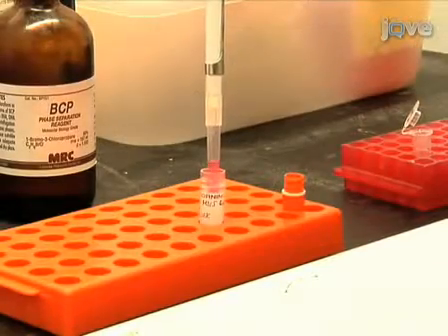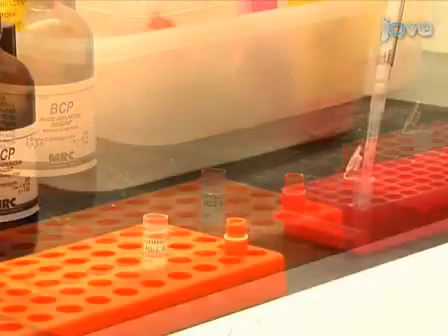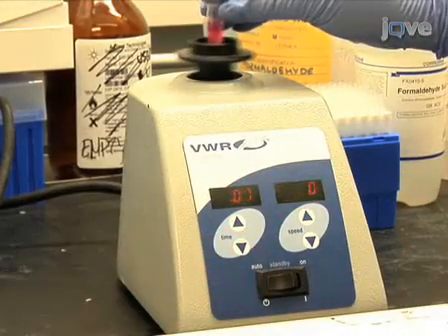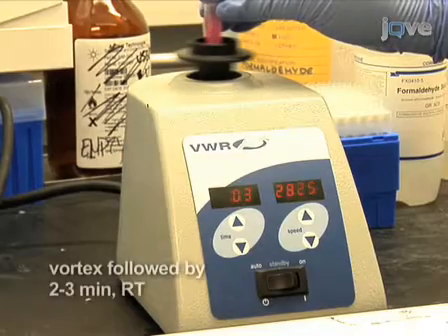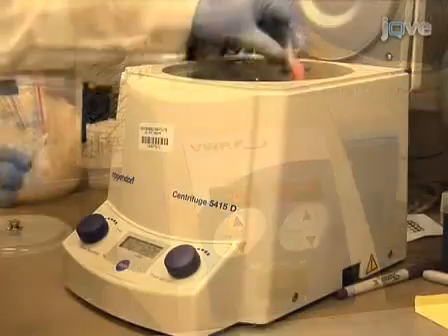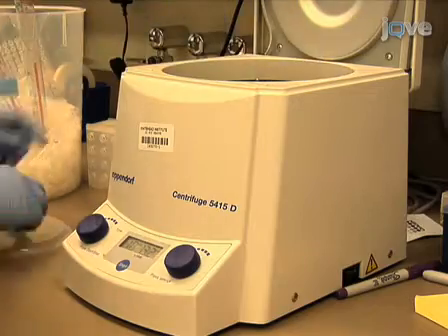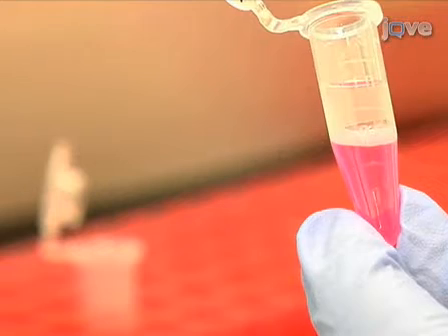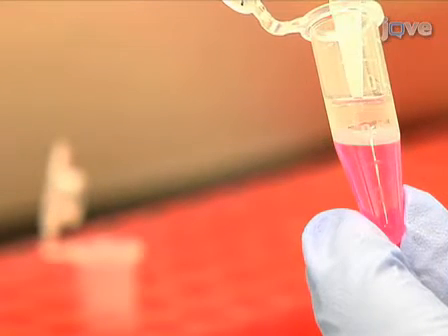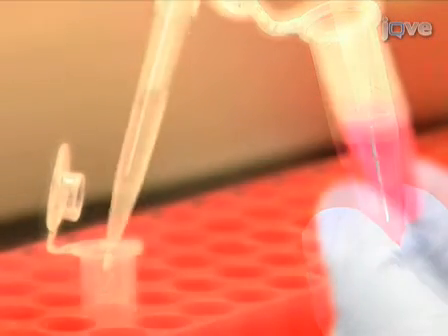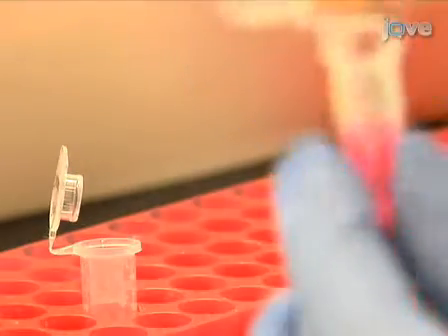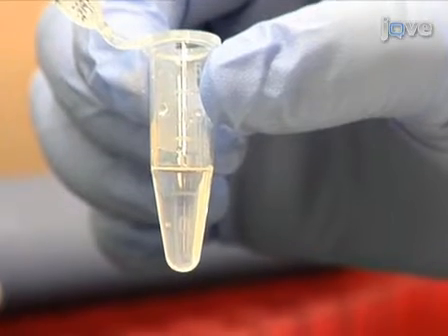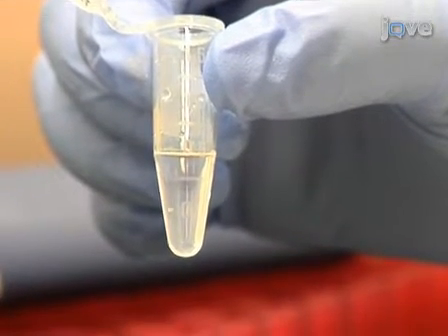You may need to transfer the sample to a larger tube if you are starting out with a large amount of trizol. Vortex or shake vigorously and incubate at room temperature for 2 to 3 minutes. After incubation, centrifuge the sample at 12,000 Gs for 15 minutes. After centrifugation, an aqueous phase should be visible as a clear layer on top. Transfer the aqueous phase to a fresh tube. You should be recovering approximately 600 microliters for every milliliter of trizol you started out with.